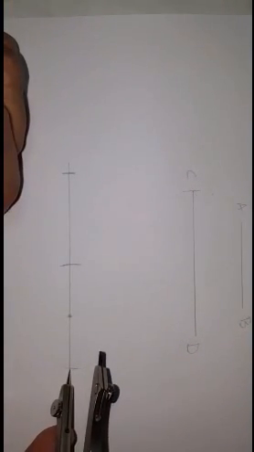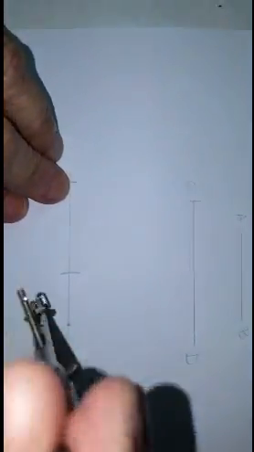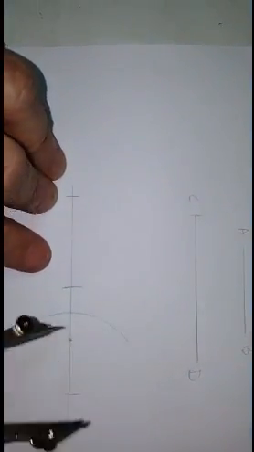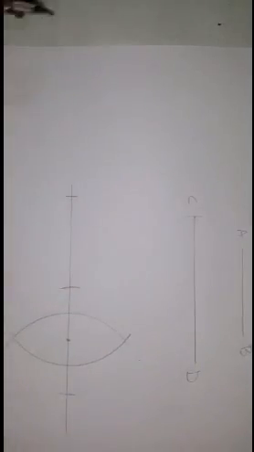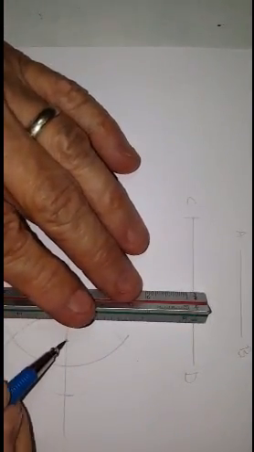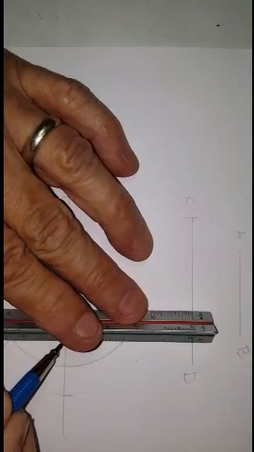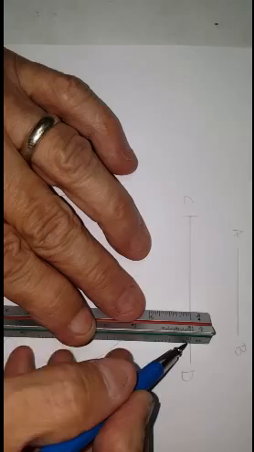And then we'll take the compass on both sides, open it up a little bit, about there, draw an arc on both sides, like that. Now we have created a perpendicular through this point, if all goes well. So we can draw that line.